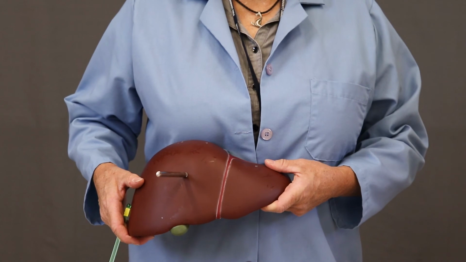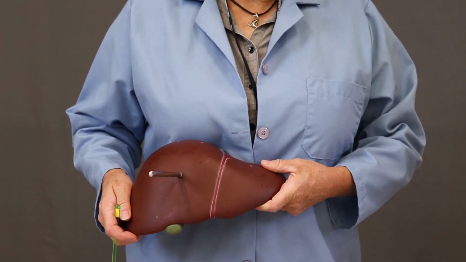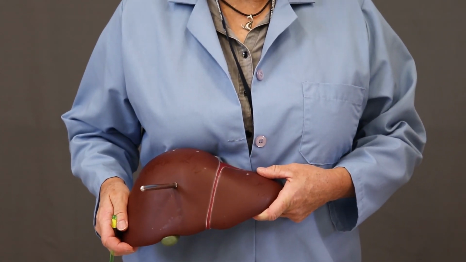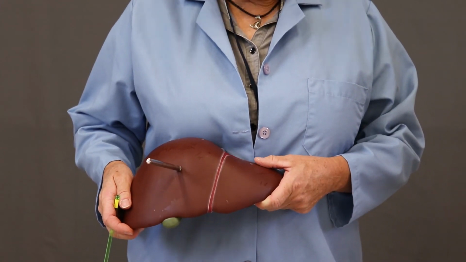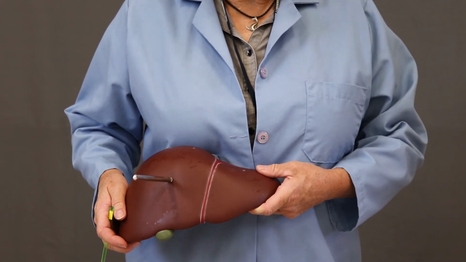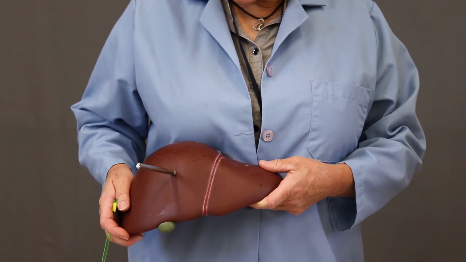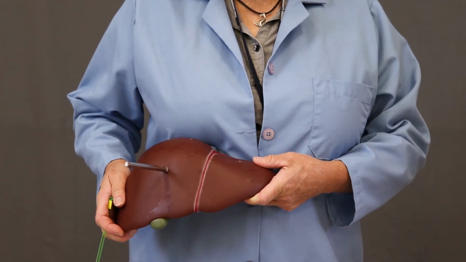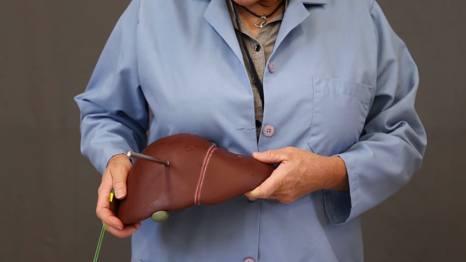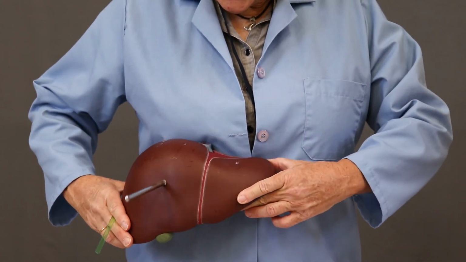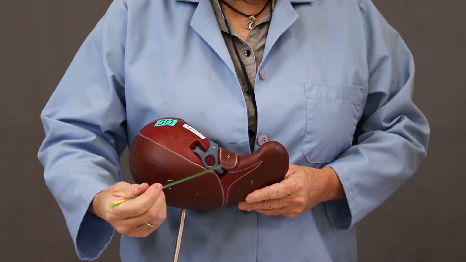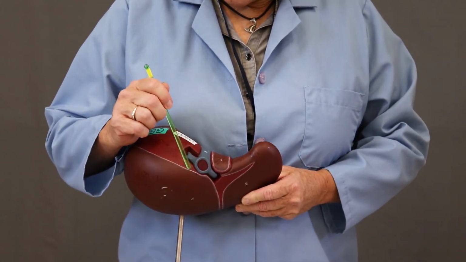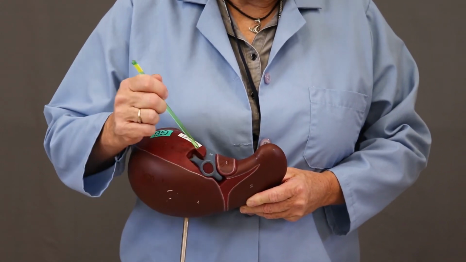So here I have a liver oriented in anatomical position, although this is larger than what a human liver would actually look like. But for demonstration purposes, it is better to have it be large so you can see it. So this is how it's oriented in the right upper quadrant. And if you take a superior view of the liver, you can see a big vessel here, smaller vessels dumping in.